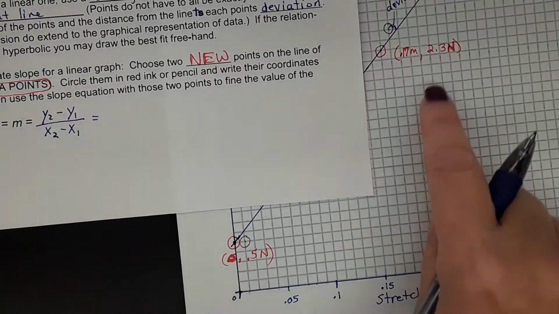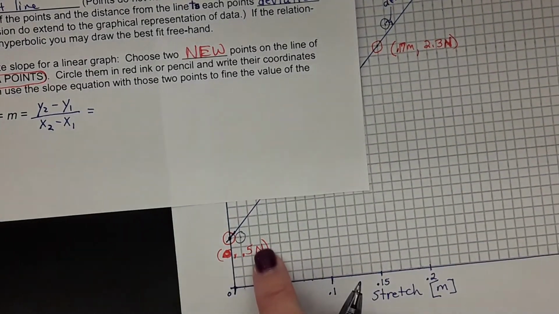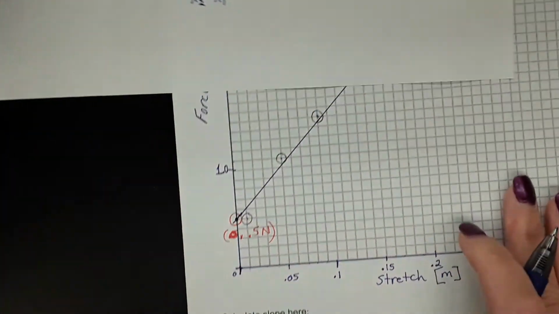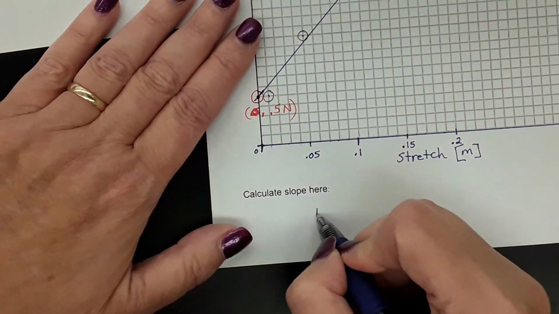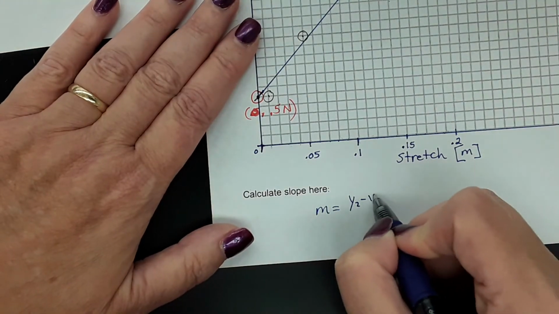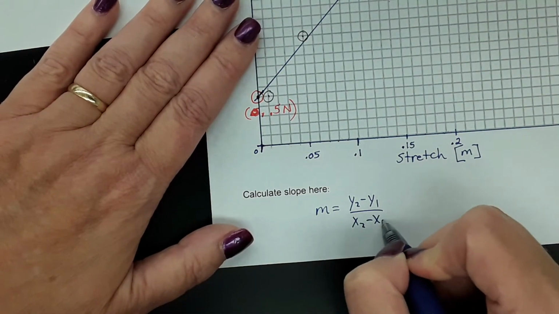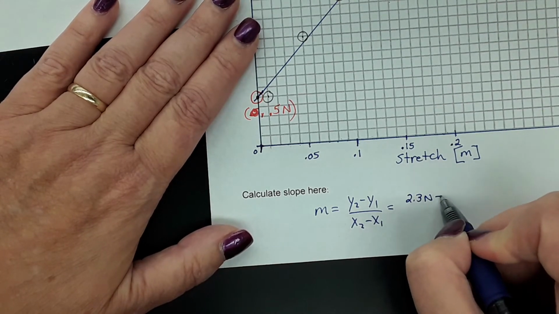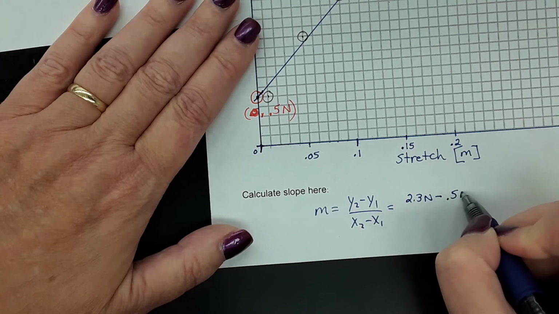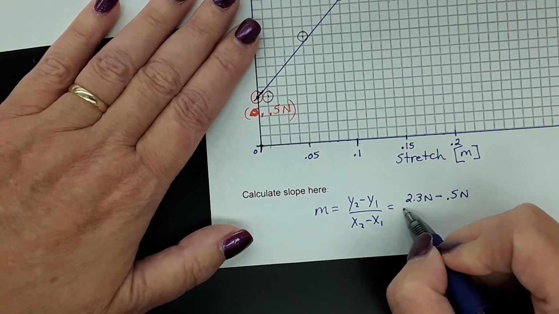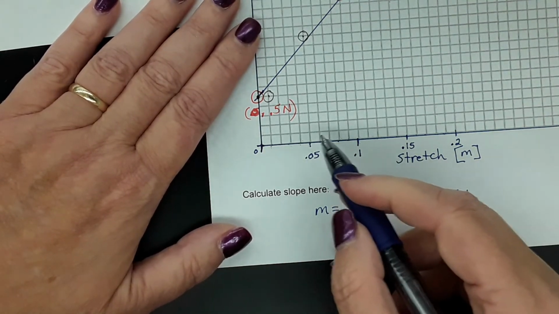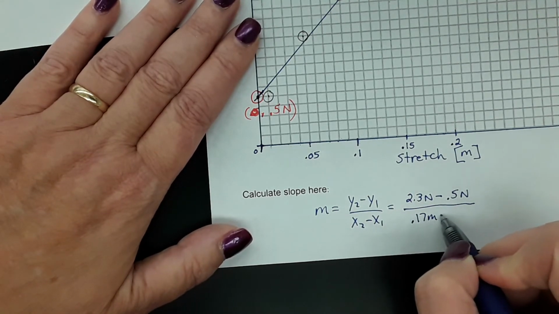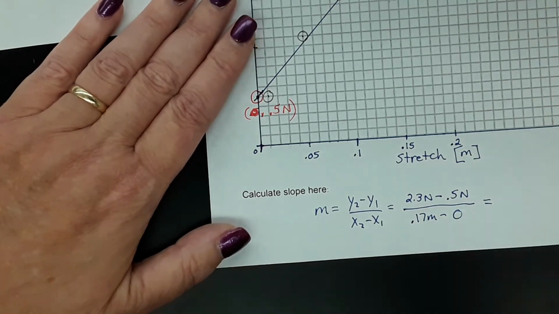So the slope is 2.3 newtons minus 0.5 newtons, and yes, the units make a difference, divided by the x values, 0.17 meters minus 0.